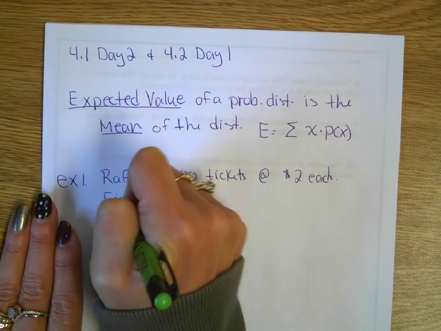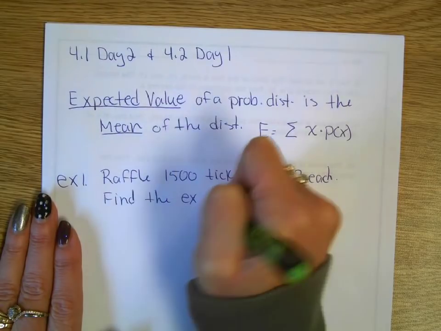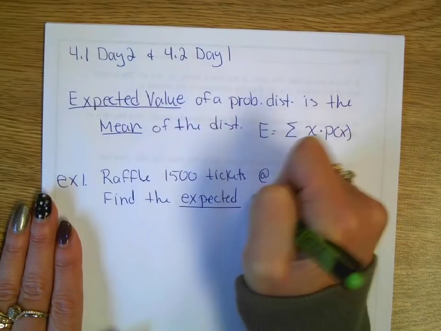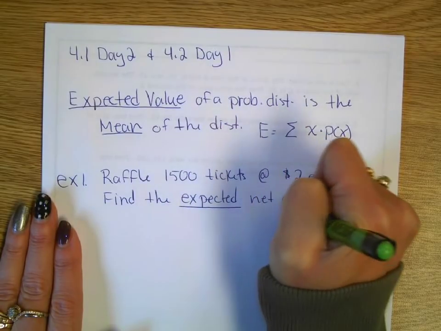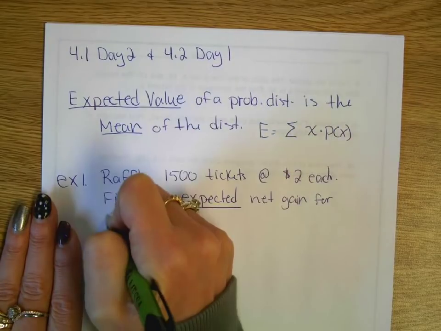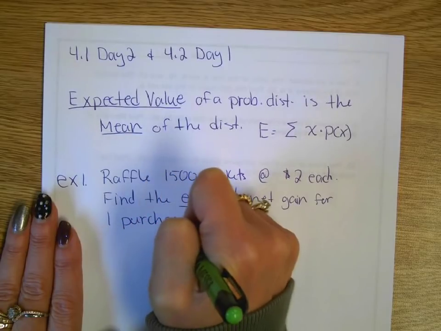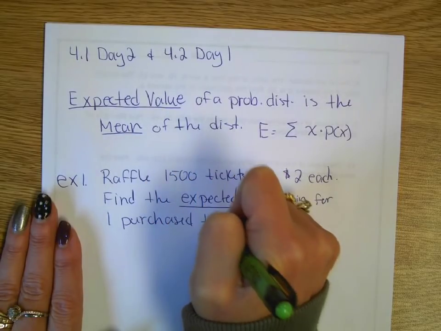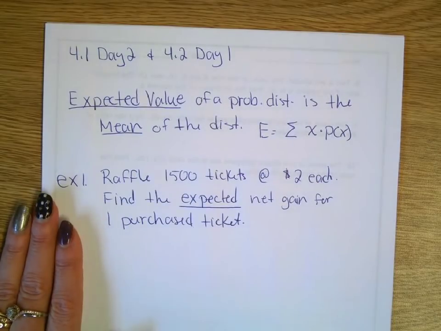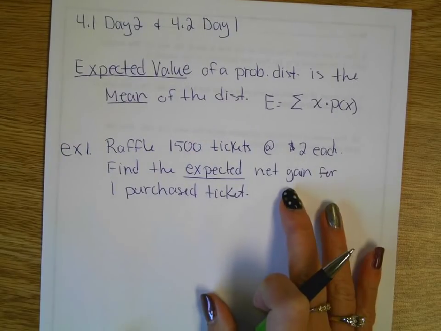Can you find the expected net gain for one purchased ticket? Okay, so expected value is the mean, and so what we are looking at is the net gain.